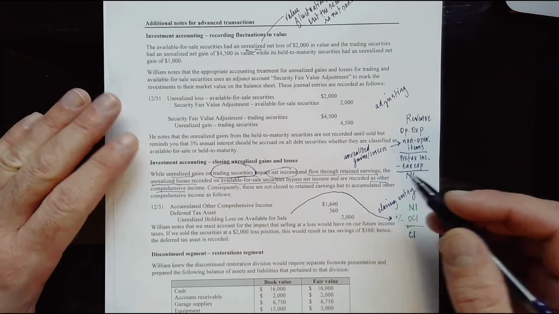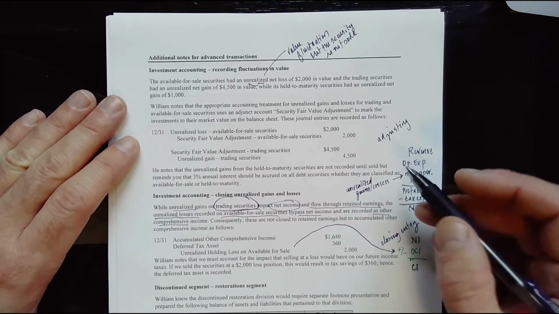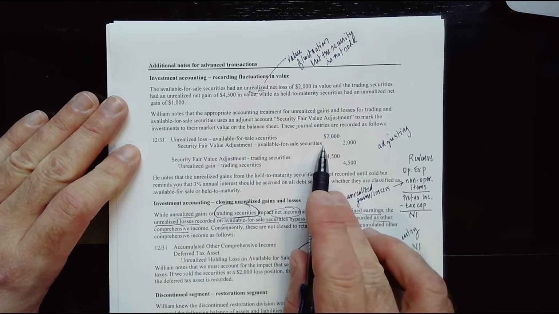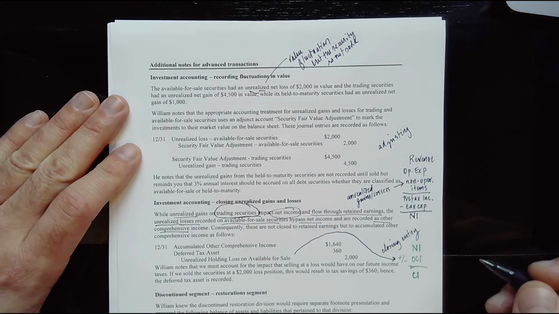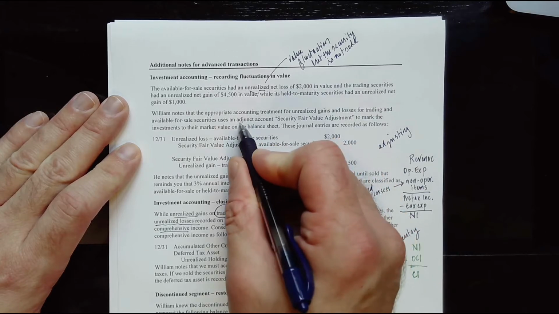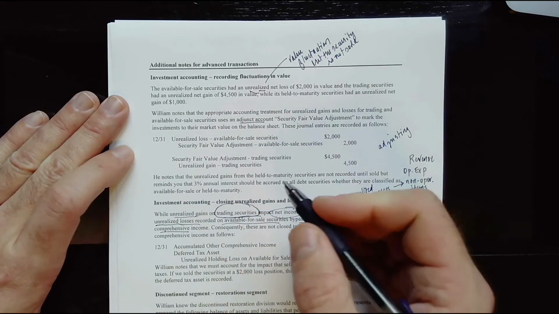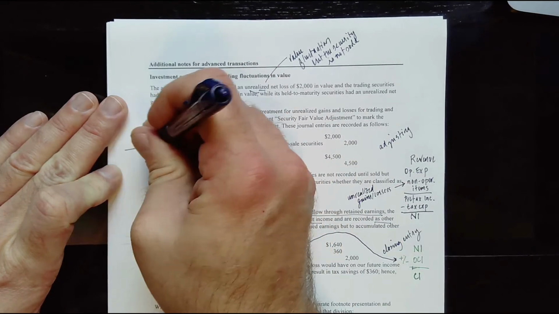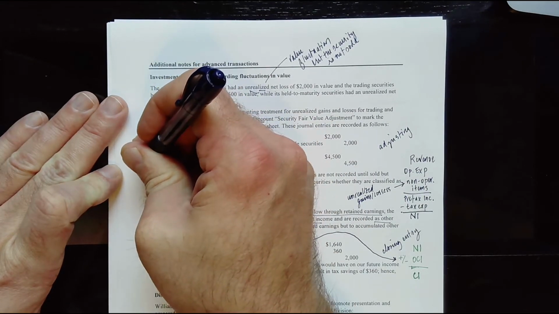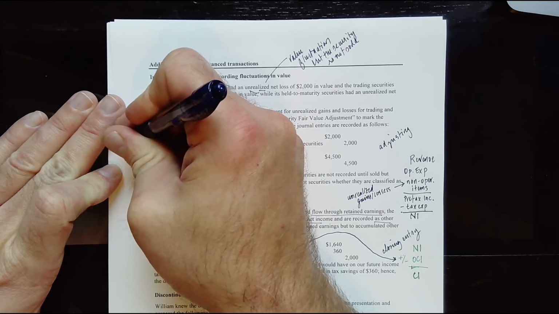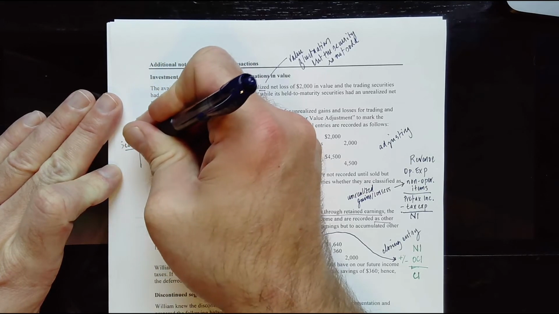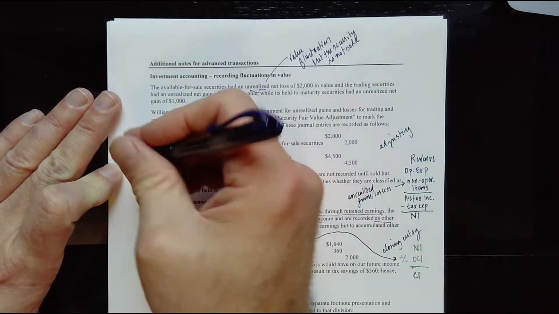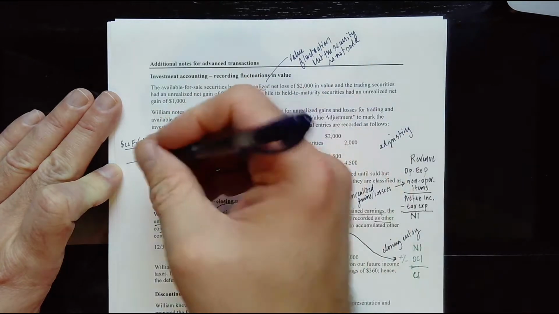When we look at some of the other aspects of this problem, we have an unrealized loss on an available for sale security, the security fair value adjustment, available for sale. This unrealized security fair value adjustment is an adjunct account. It's an adjunct asset account. So when I'm recording this unrealized loss, it makes sense to credit it, because what we're doing is bringing the balance sheet value of my security down by that amount.